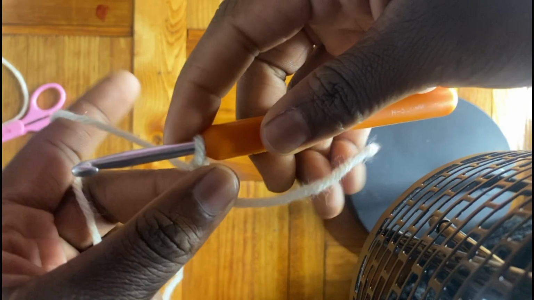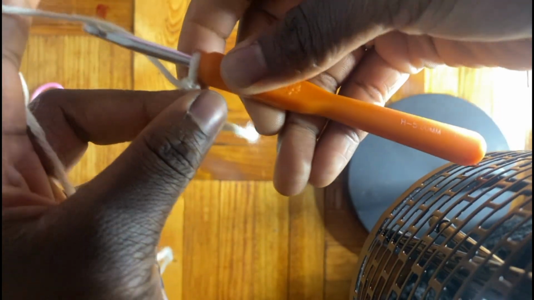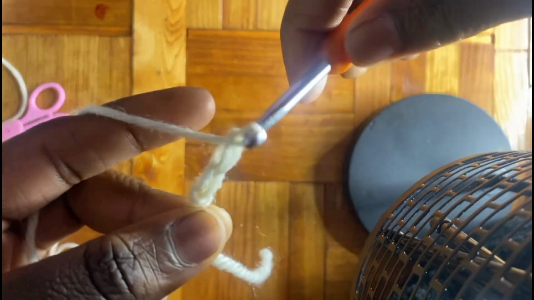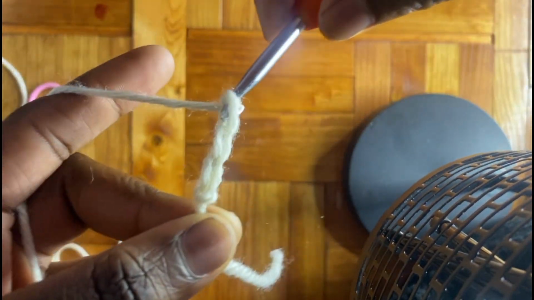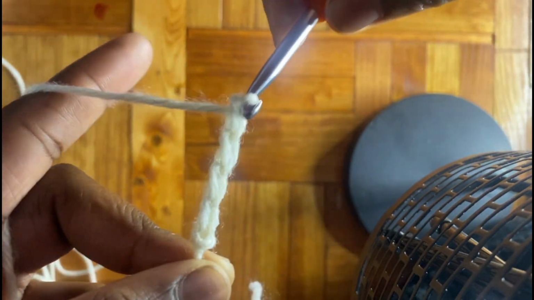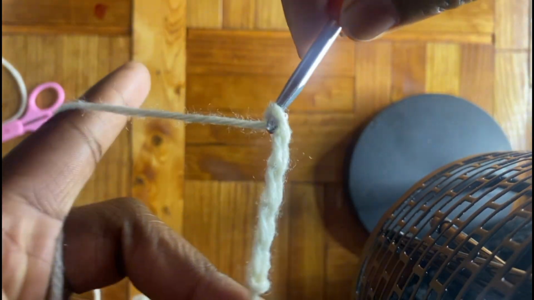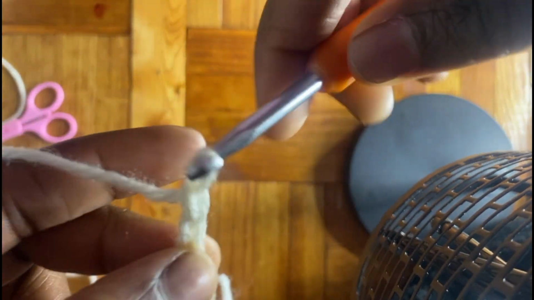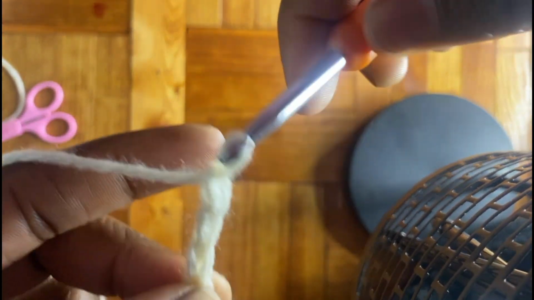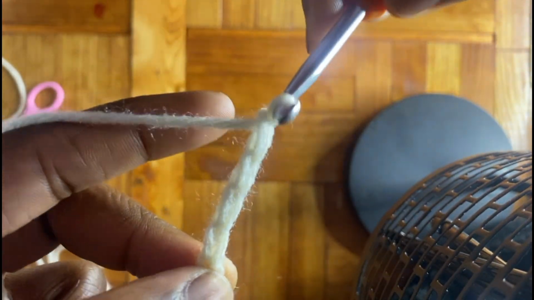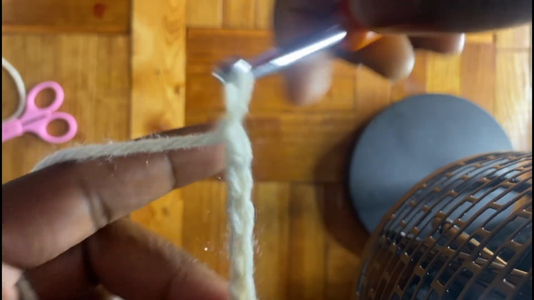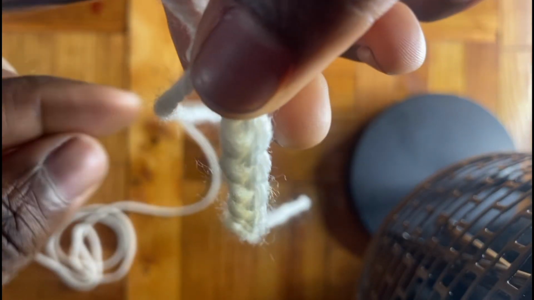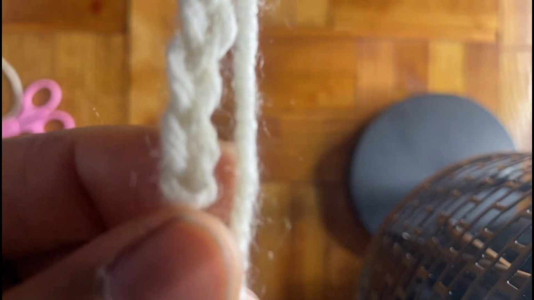So now that I've shown you this, we're going to chain 10. So 1, 2, 3, 4, 5, 6, 7, 8, 9, and 10. You can also count these stitches yourself by counting the V's.